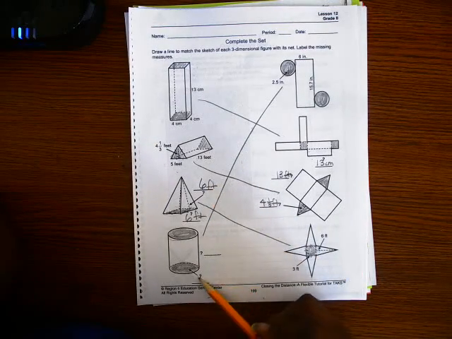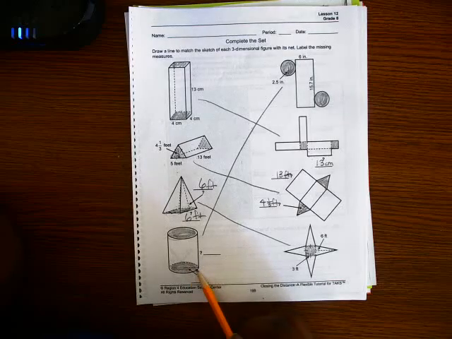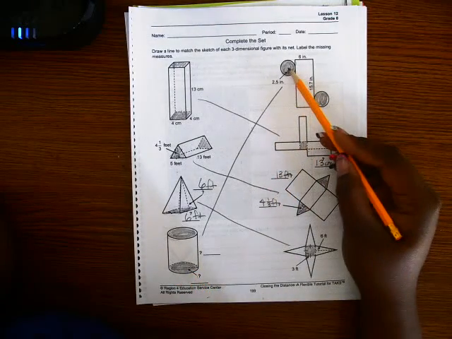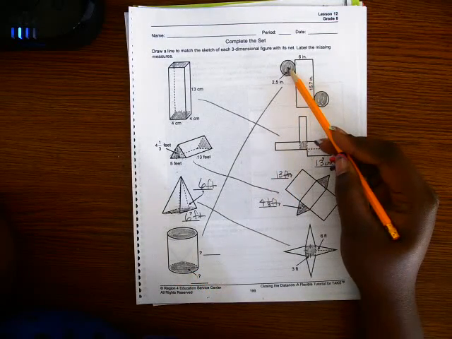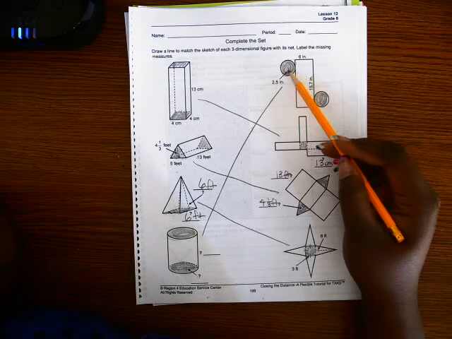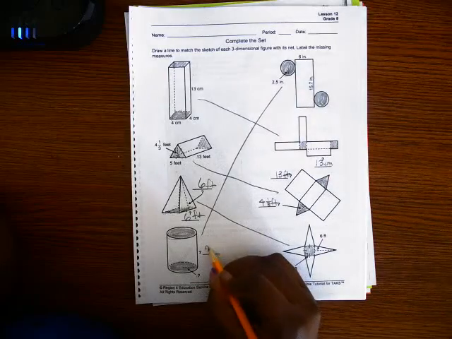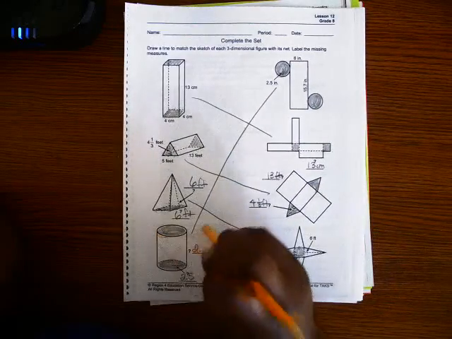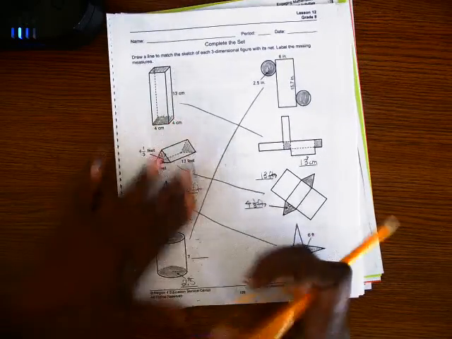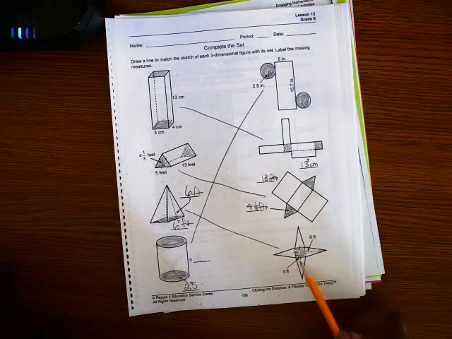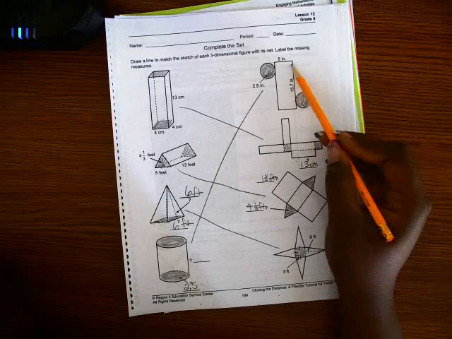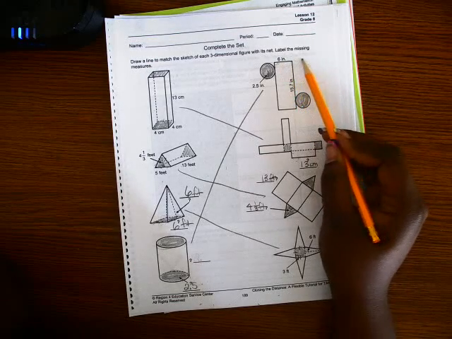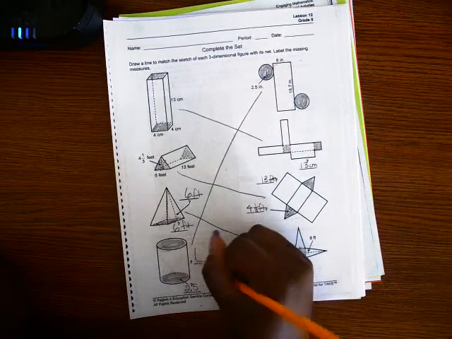On the cylinder, we want to know the radius. So we look at the circle bases, which is here. And the circle base is 2.5. The radius is 2.5. And then the height of the cylinder is the height between the two bases, which is 6.